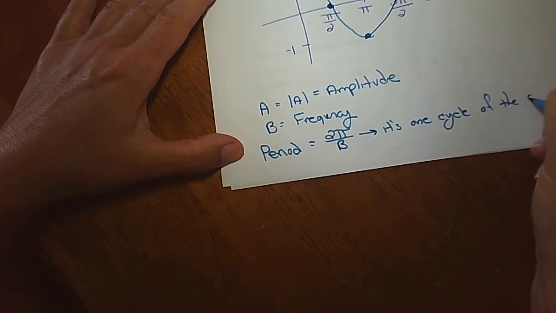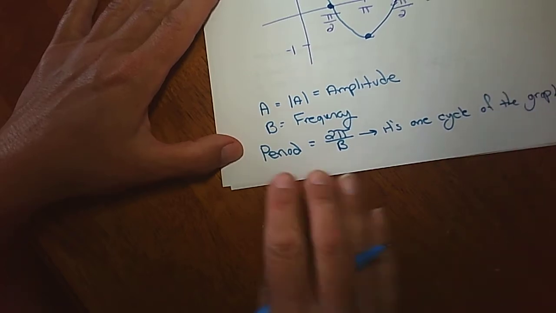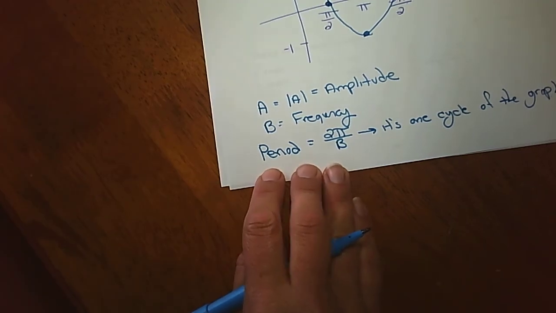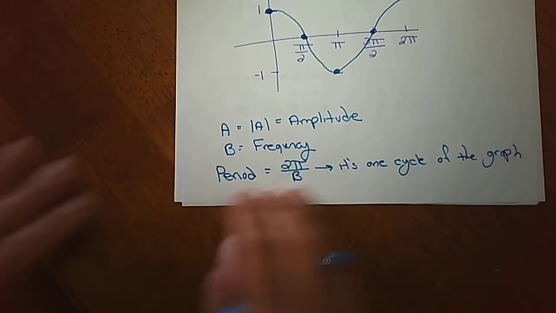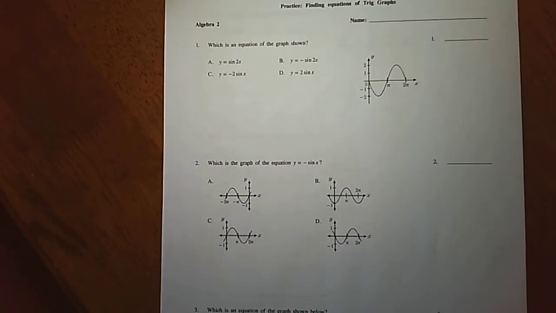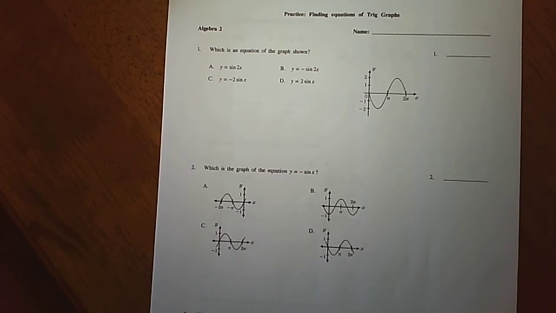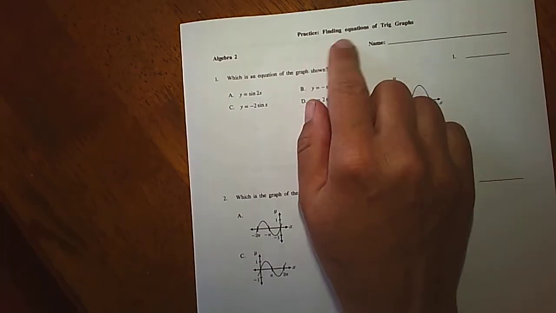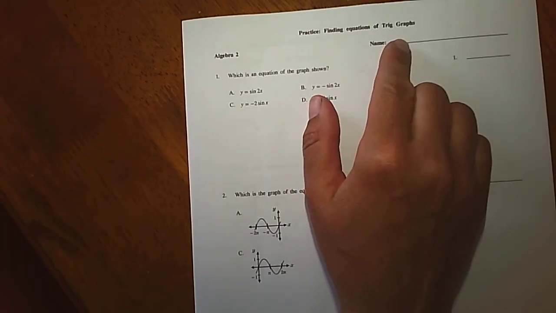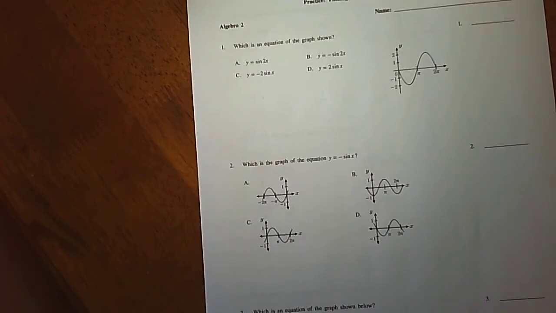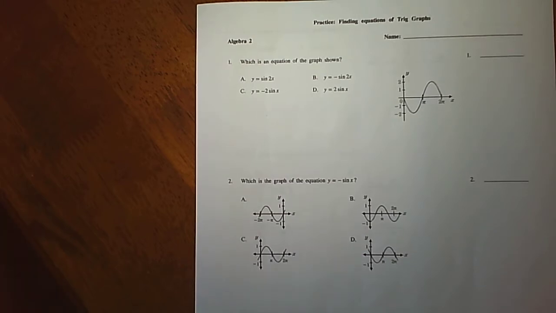So what we're going to do today, because, like I said, I looked at the grades and you guys did fantastic on the homework, is go backwards, where I give you the graphs first, and you find the equation. Now, if you have not printed this out yet or copied down the questions, I highly recommend you do so. It's the practice finding equation of trig graphs. That's super important. So pause me or let me sit here for a minute while you do that.